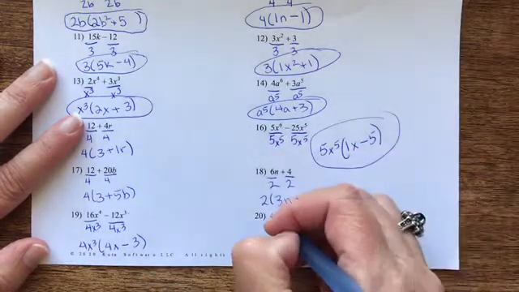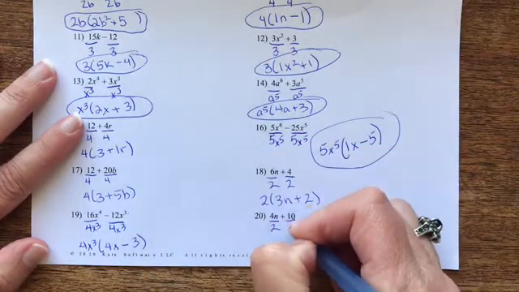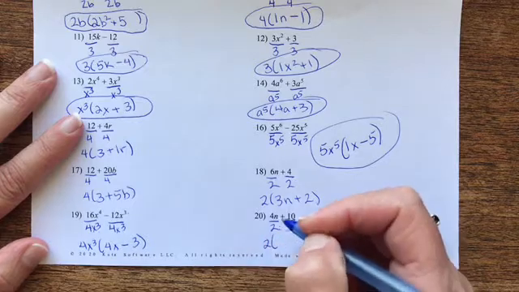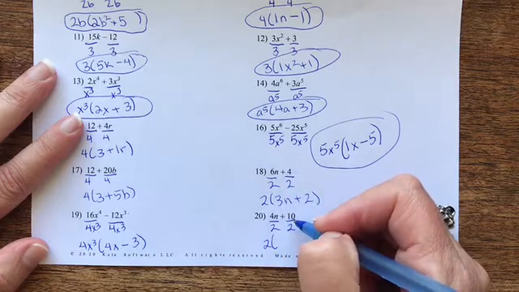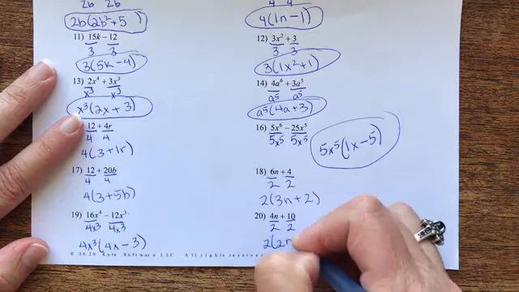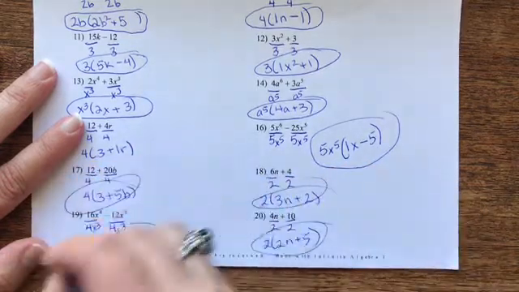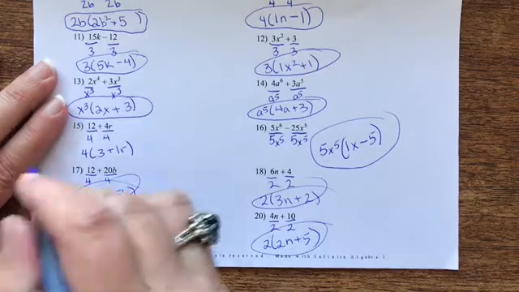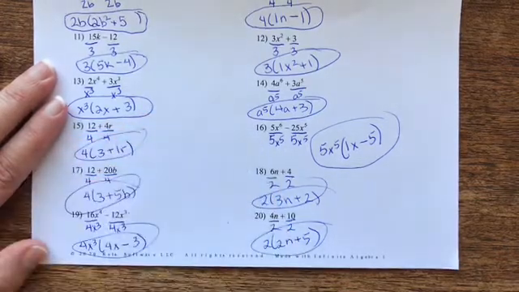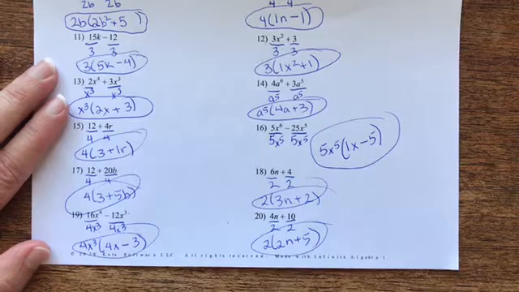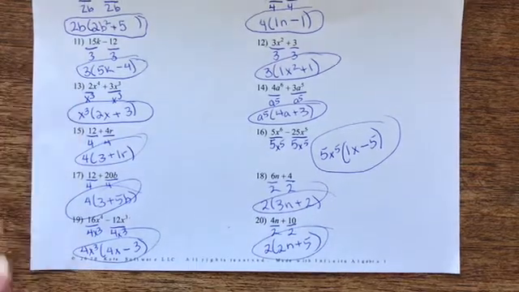And last but not least, question 20. 2, is it? It's not 4. You can't take 4 out of 10. It doesn't work that way. And we have 2 times n plus 5. Again, you can always double check your answers with the process of distribution if you'd like.